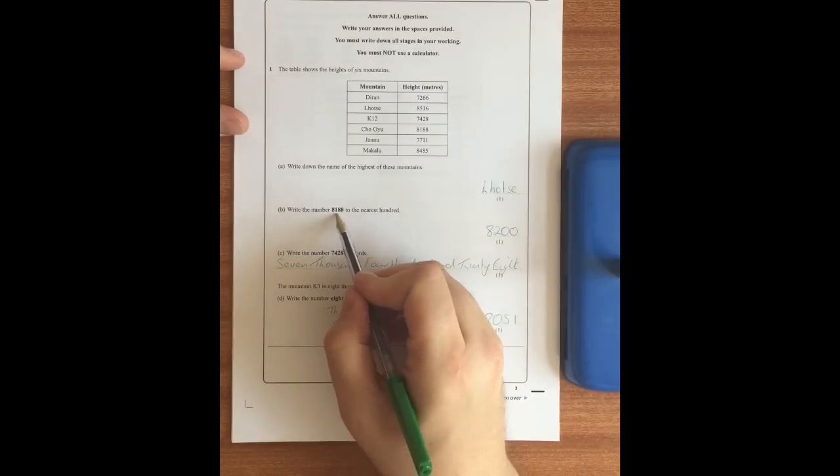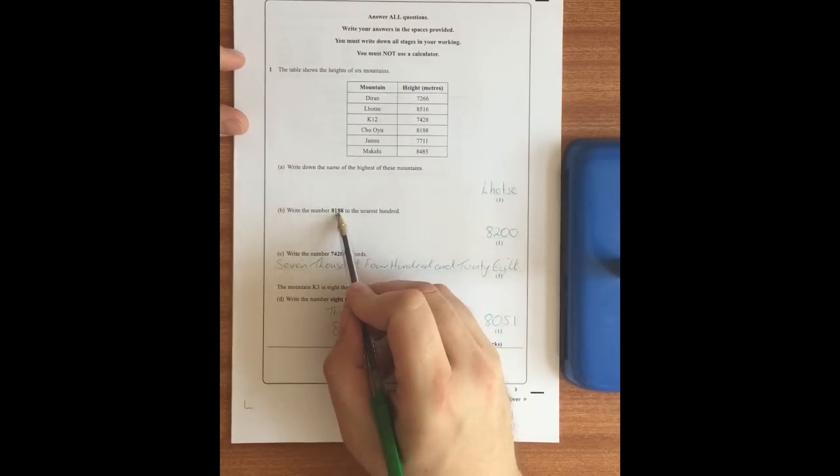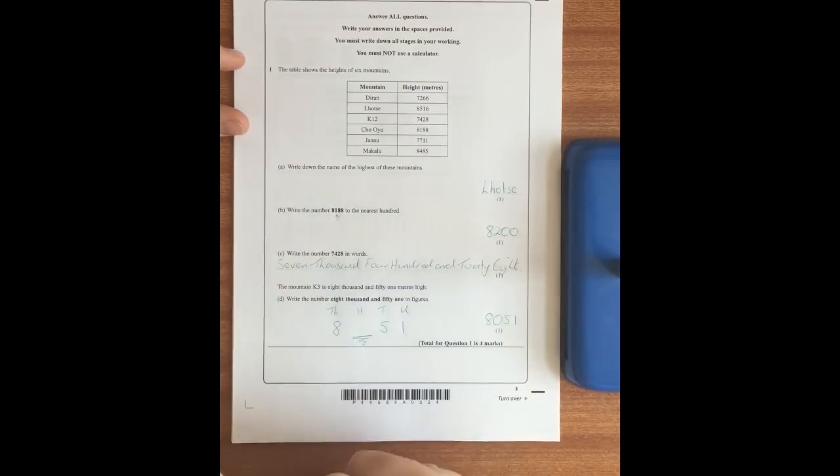Part B, write the number 8,188 to the nearest hundred. This is the hundreds column, and because it's an 8 in the tens column, the 8 will round the 1 up to a 2, so it's 8,200.